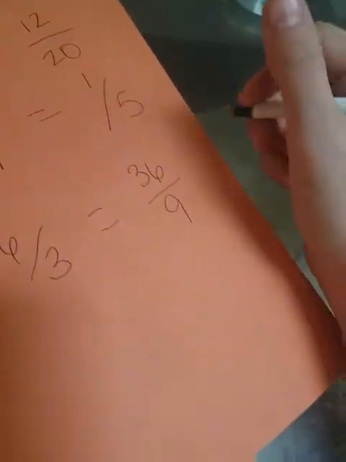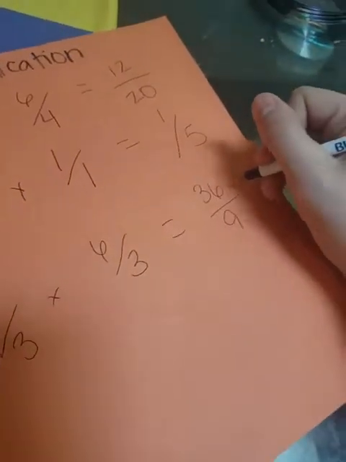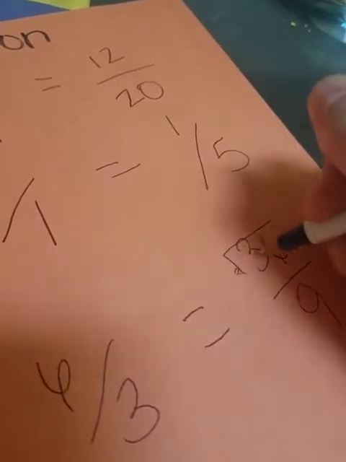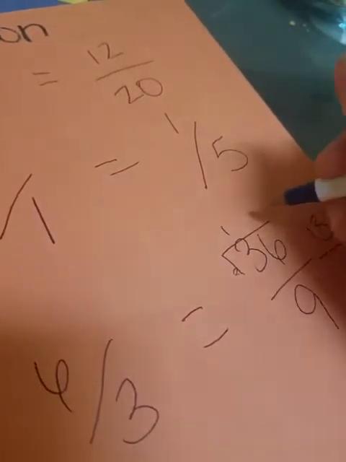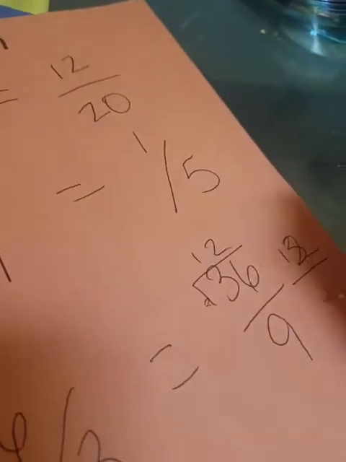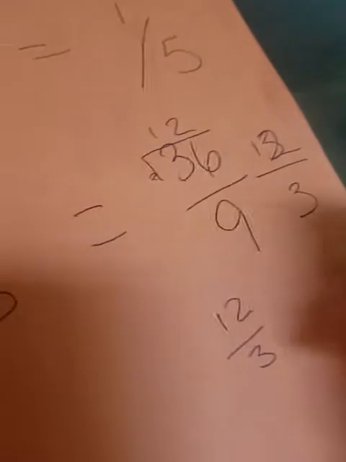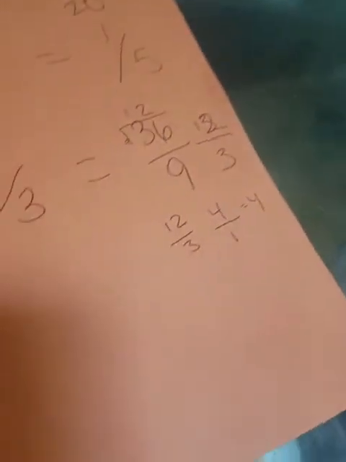If we wanted to, we could also simplify this, because 3 goes into 36 12 times, and 3 goes into 9 3 times. So if it's 12 over 3, we could simplify that even more, because 3 goes into 12 4 times, over 1, so it would equal 4.